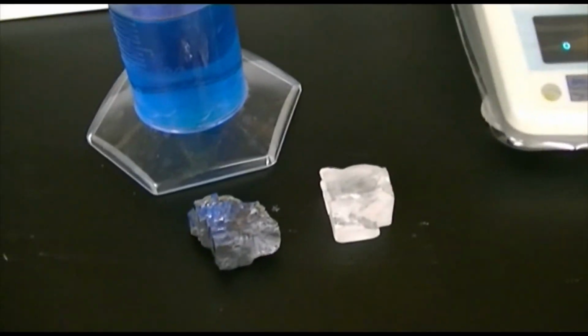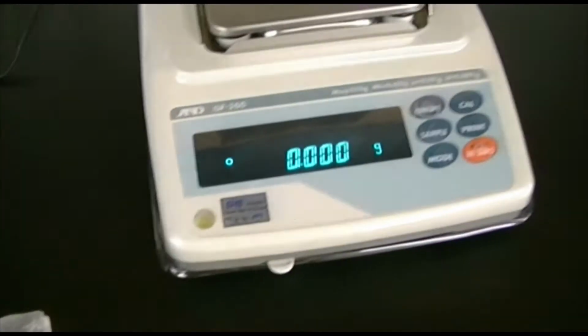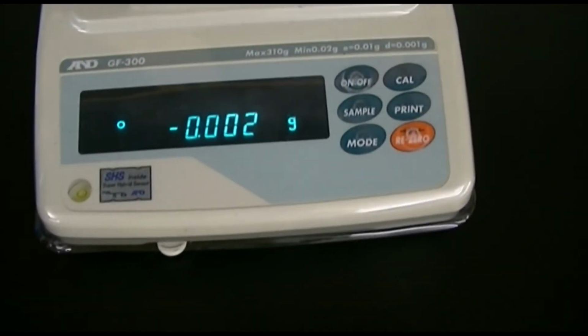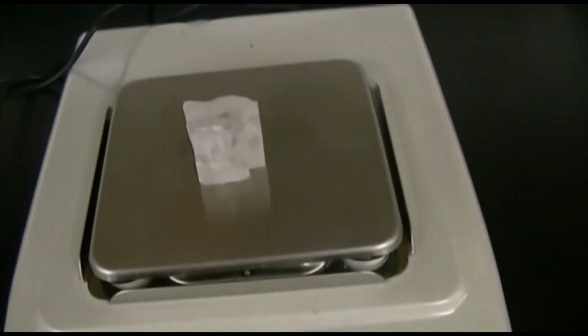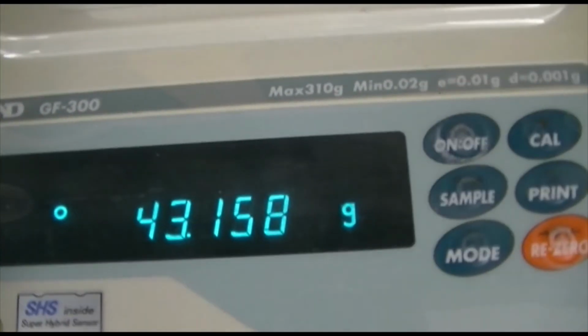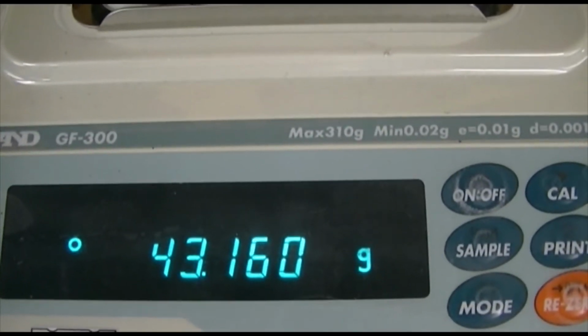So I have two minerals that are pretty equal size. And I'm going to weigh these one at a time, just to show you the difference in density. So here is this white one, clear one. It weighs 43.159, or 43.16 grams.